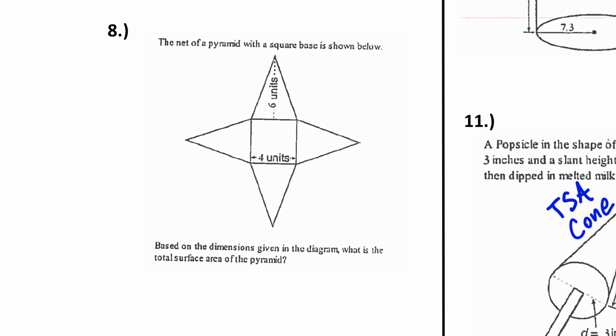Okay, number 8. We got to find the area of these 4 pieces, or 5. There's 5 different things. There's 4 triangles, which are all the same, and then there's the square base. So how do I find the area of this triangular face? Okay, 4 times 6 divided by 2, right? Base of 4, height of 6, base times height divided by 2. So what does that give you? 12. So every triangle here has an area of 12.